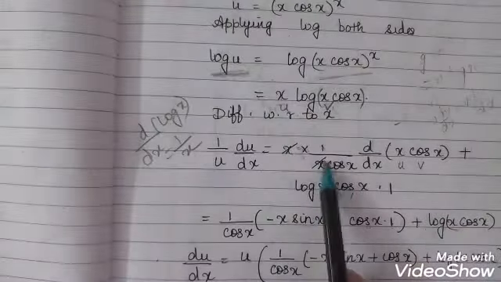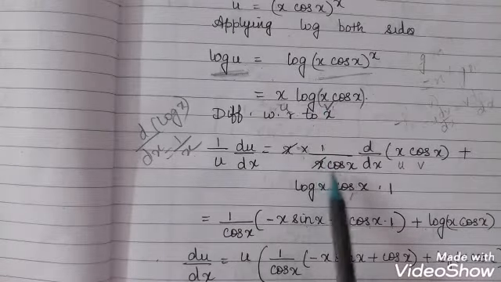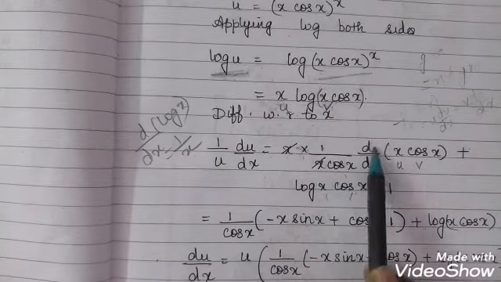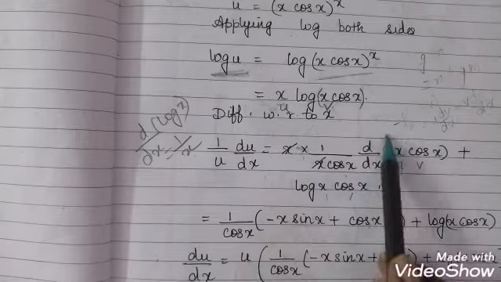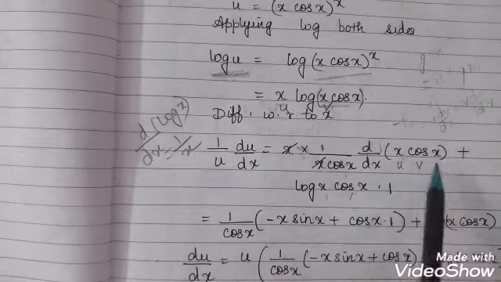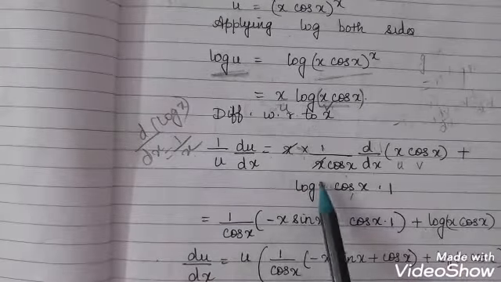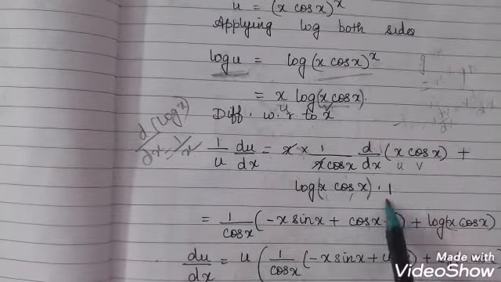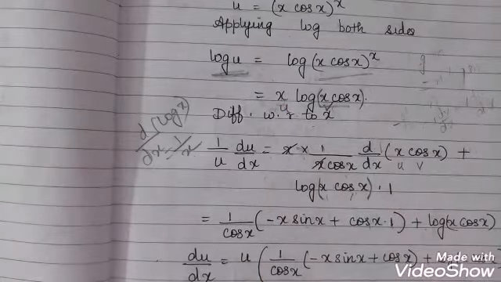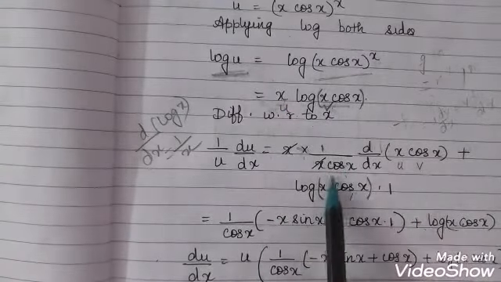So how do I write it here? It's 1 by x cos x into d by dx of whatever is within. What is within here? It's nothing but x cos x you get here, plus log of x cos x into differentiation of x, that's nothing but 1. Got it? Here alone I am applying the chain rule here.